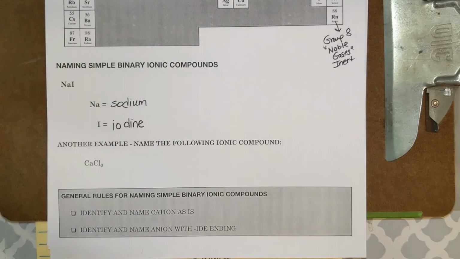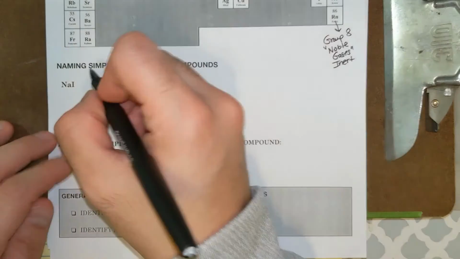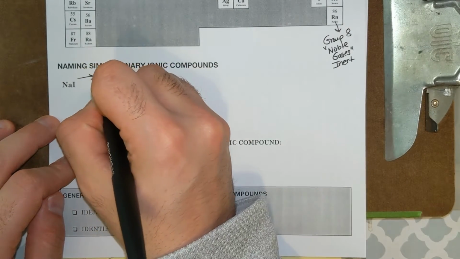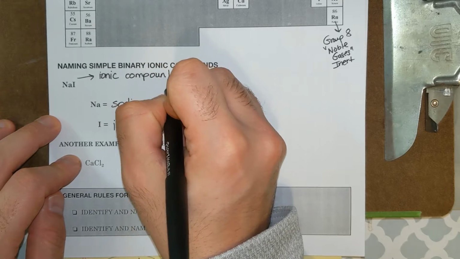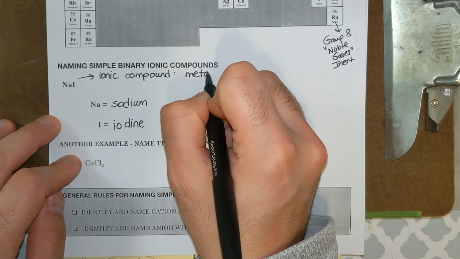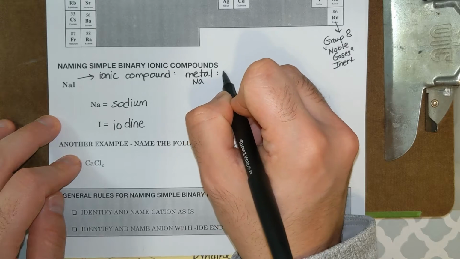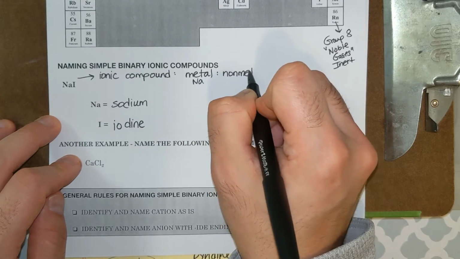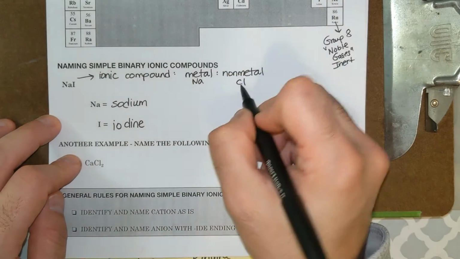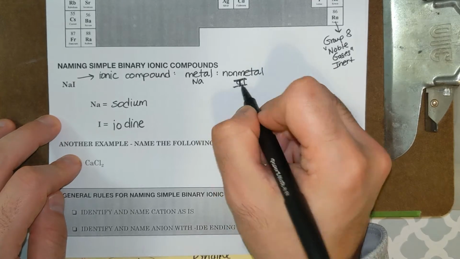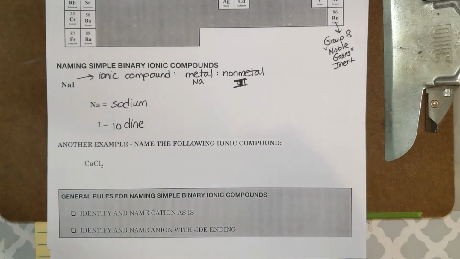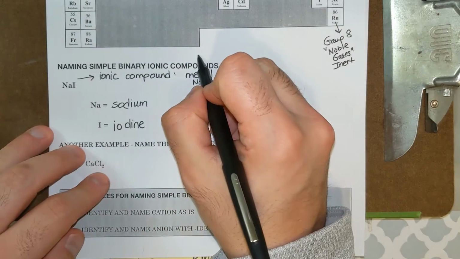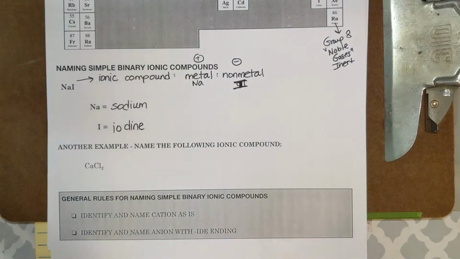If I want to name an ionic compound, and again, this is going to be ionic, and it's simple. Ionic compound, because we have a metal, which is our sodium, and a nonmetal, our iodine, that have interacted. An ionic compound for right now is going to be a metal and a nonmetal. Positive and negative charge eventually.